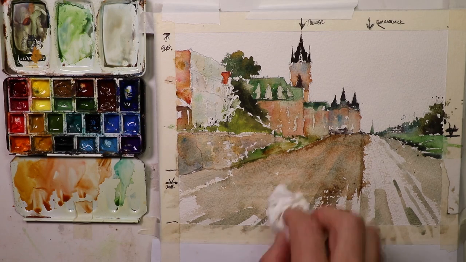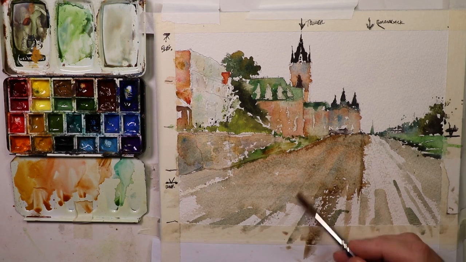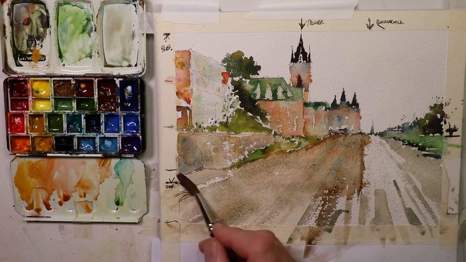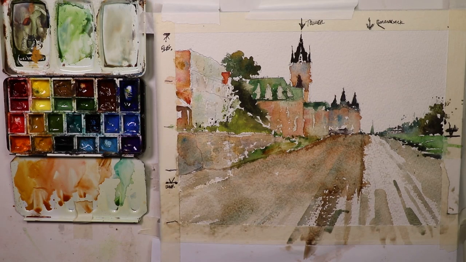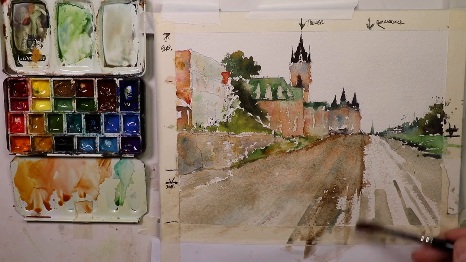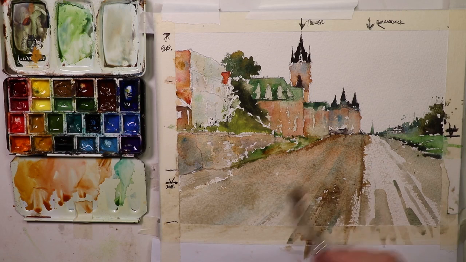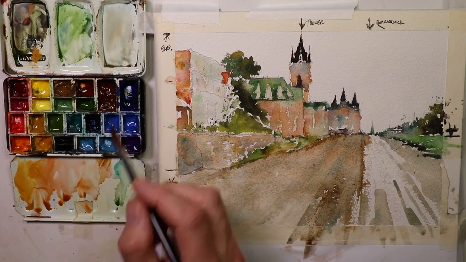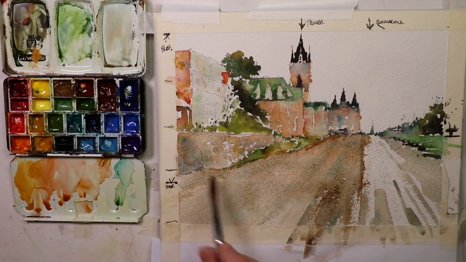That should be good. And I'd like to just maybe scrub this section here. And then it gets darker. So we'll let this dry now.